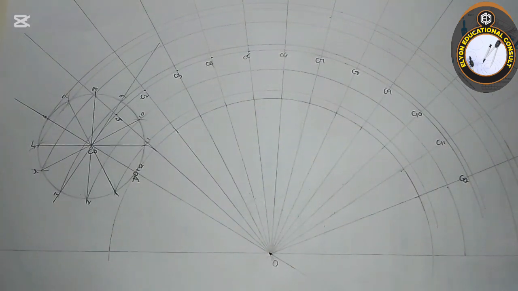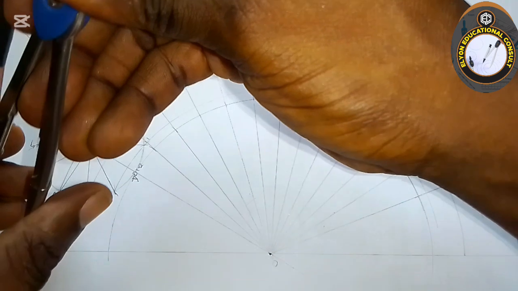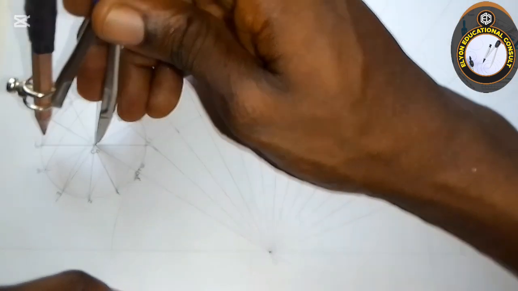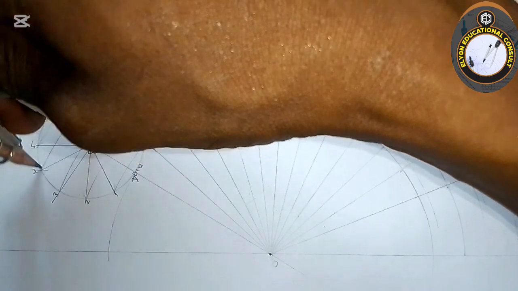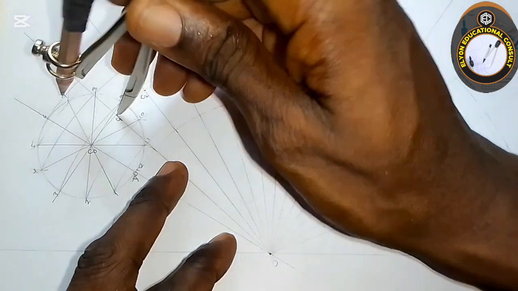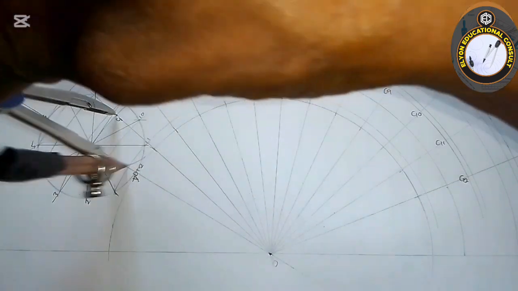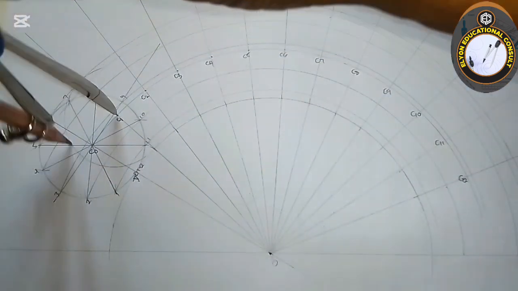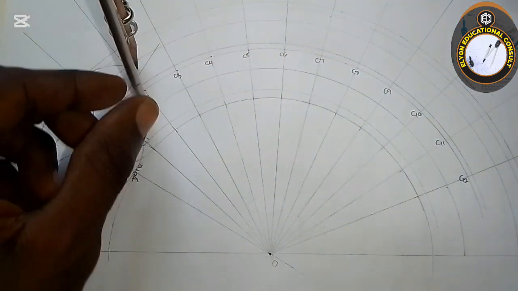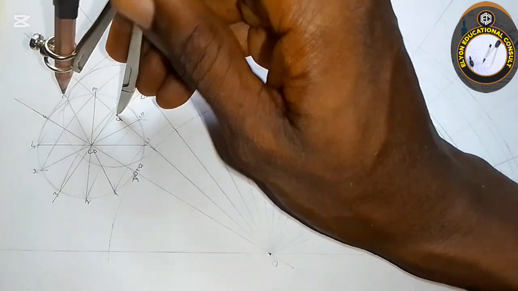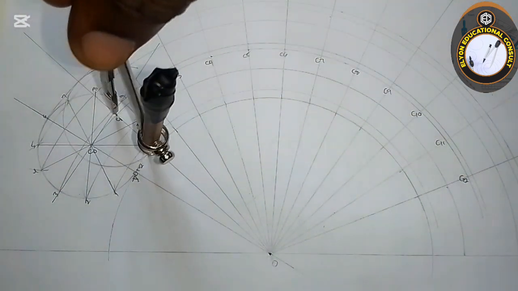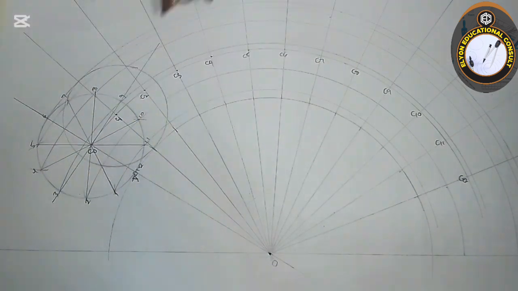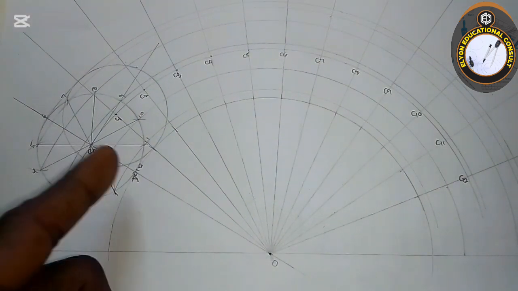So if we are to draw the circle now, we are told that the circle radius is 25, this 25 here that we have for the main circle. So I'll place it on C1, which is going to give us this circle. Having an issue with the compass there, so it will give us this circle. That is for the first circle.